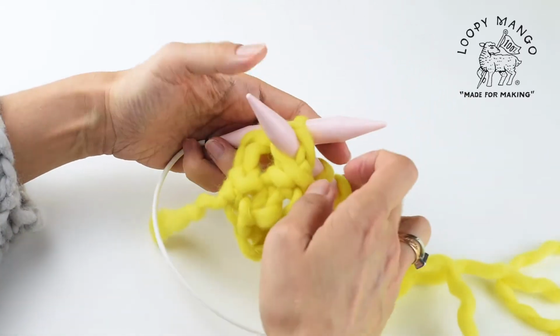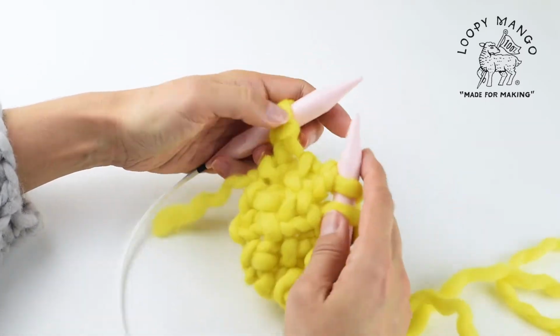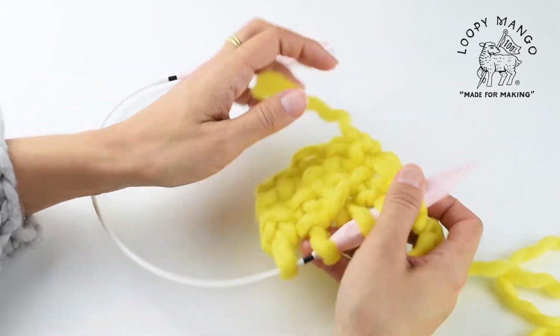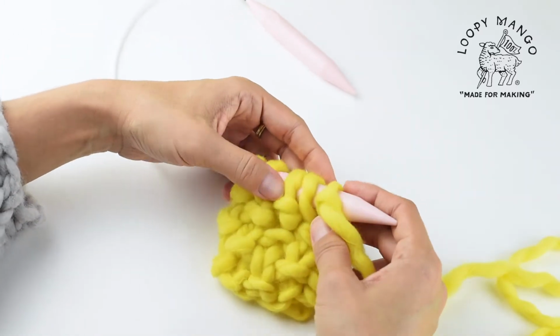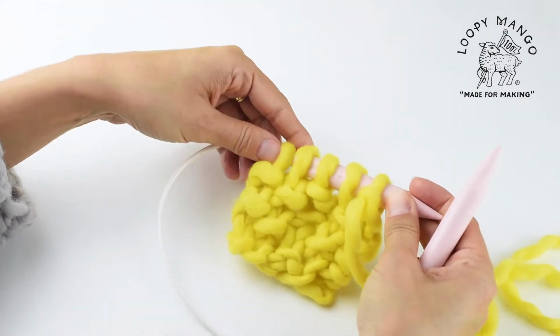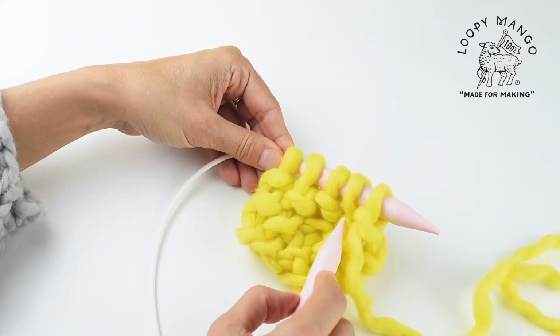Here I'm knitting a little bit loose for demonstration purposes. But even now you can see the pattern.